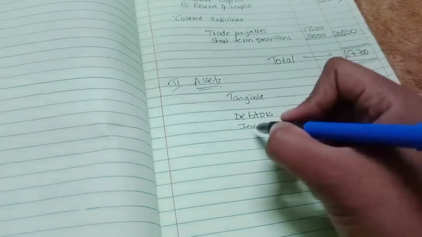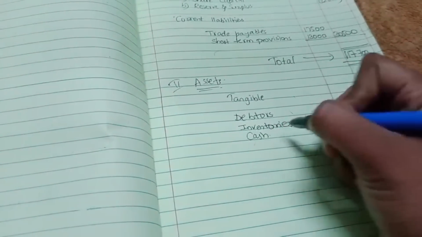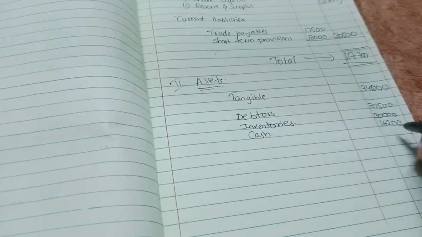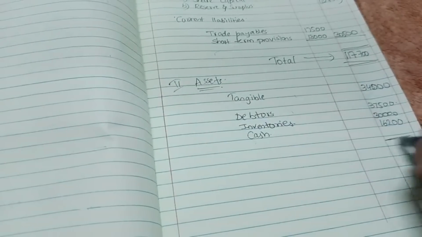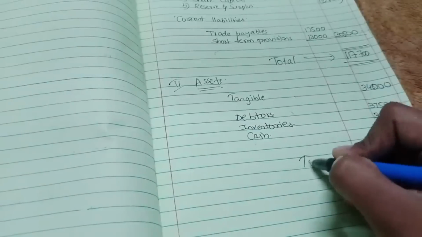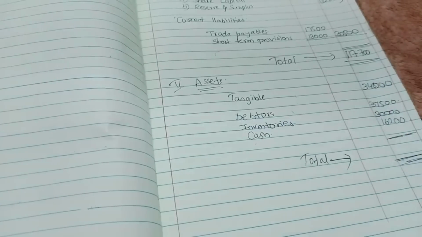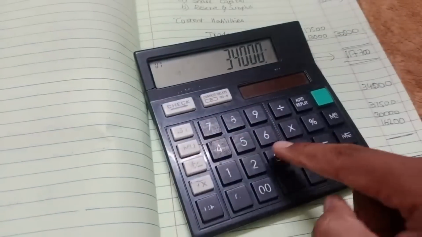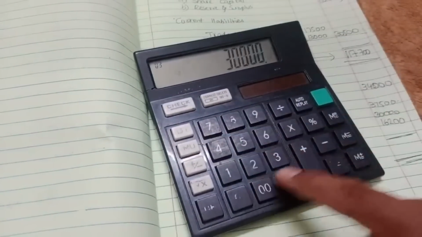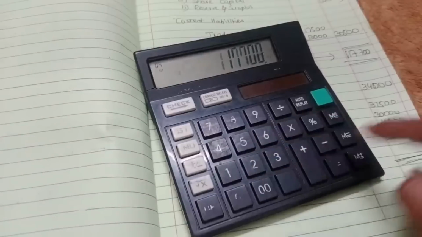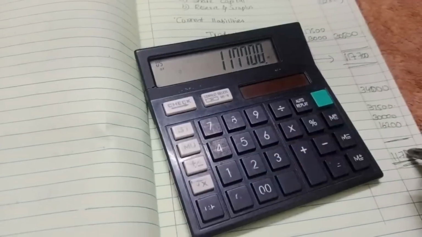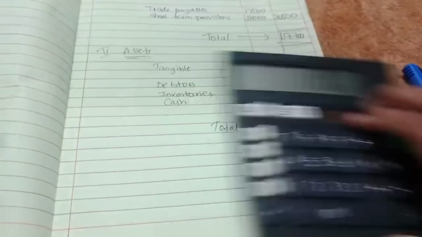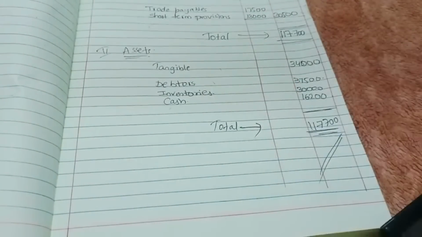And the last one is cash and cash equivalent. How much cash and cash equivalent? 16,200. So these are the things which you will get on the asset side. If we total, you should get 1,17,700 only, so that your answer is correct. 34,000 plus 37,500 plus 30,000 plus 16,200, 1,17,700 is the answer. We are getting assets and liabilities equal.